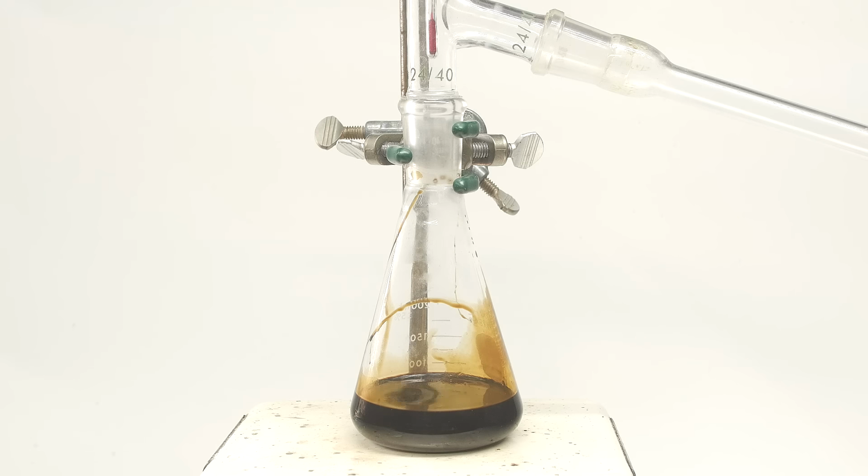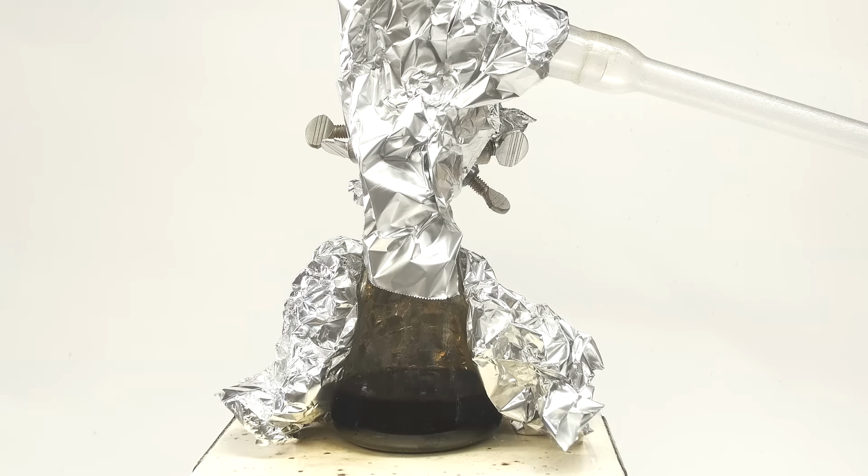All of the oil is transferred to a small flask, and I set things up for a vacuum distillation. In theory, this can be done without a vacuum, but the temperatures required are much higher. I insulate the flask with a bunch of aluminum foil, and I crank up the heating.